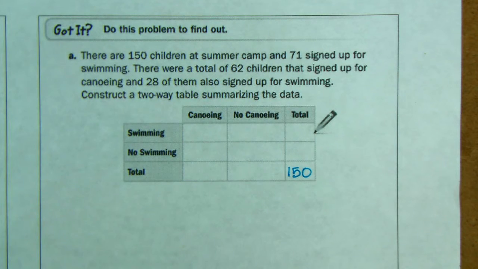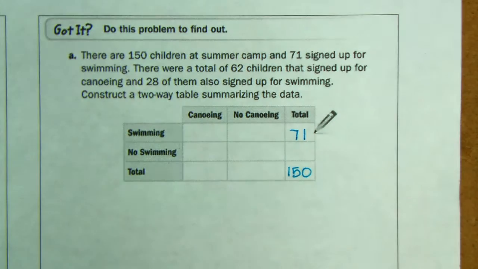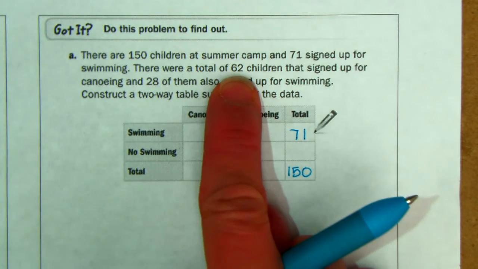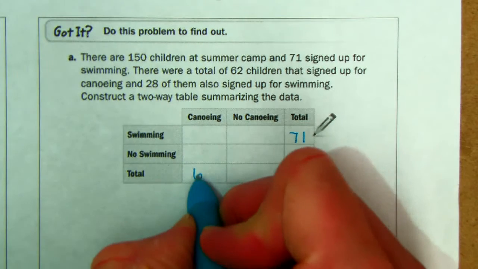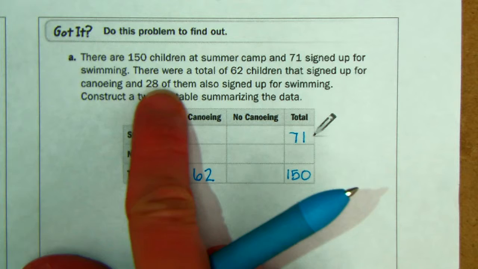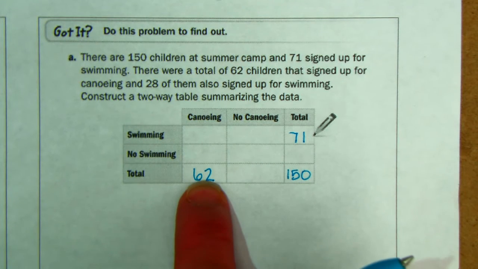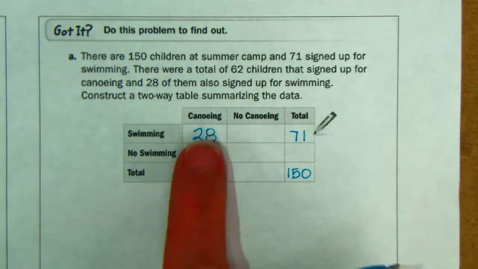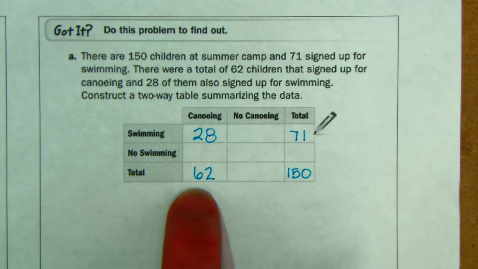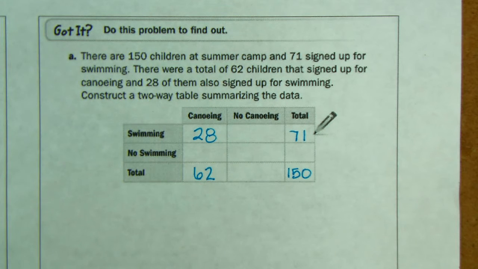There were a total of 62 that signed up for canoeing, and 28 of them also signed up for swimming. So 28 of these 62 also signed up for swimming. So that makes it pretty simple. Now, 62 total signed up for canoeing, and 28 of them also signed up for swimming. So how many of them still did canoeing but not swimming? We'll take 62 minus 28, and we get 34 right here.